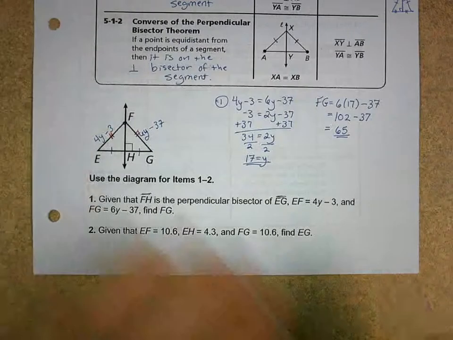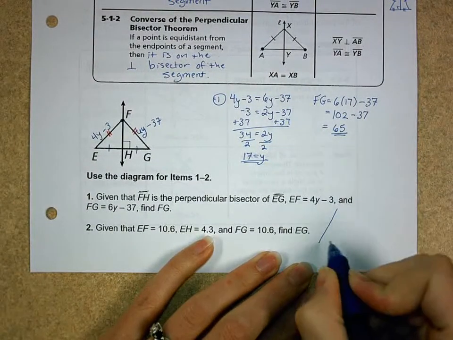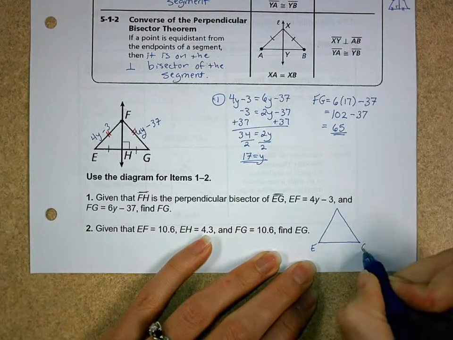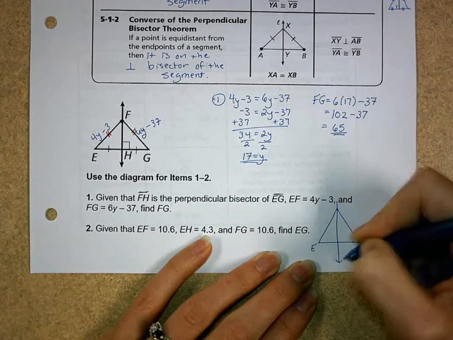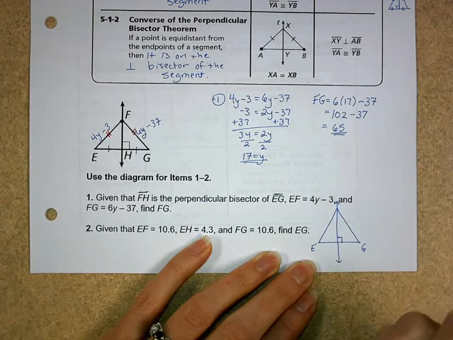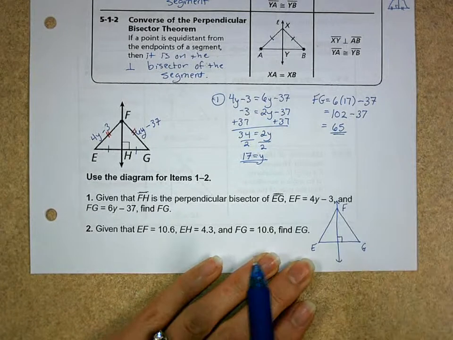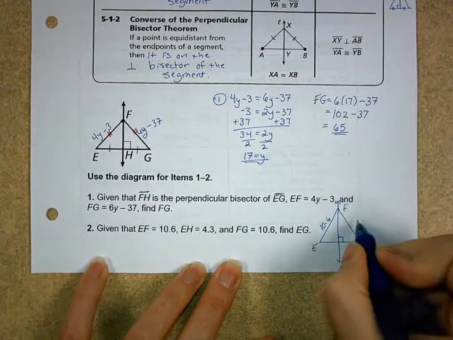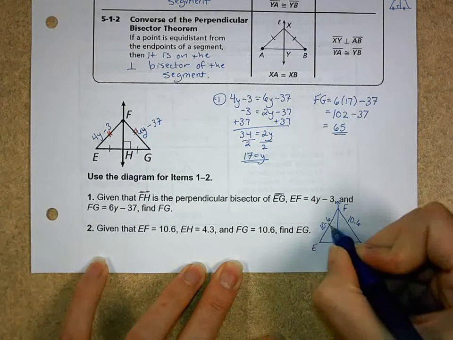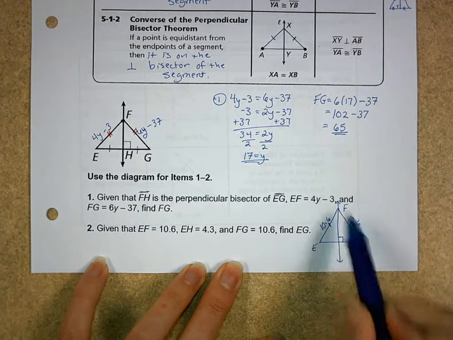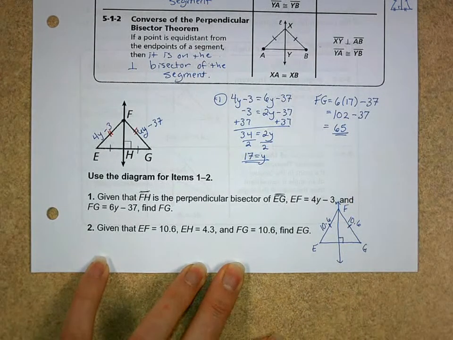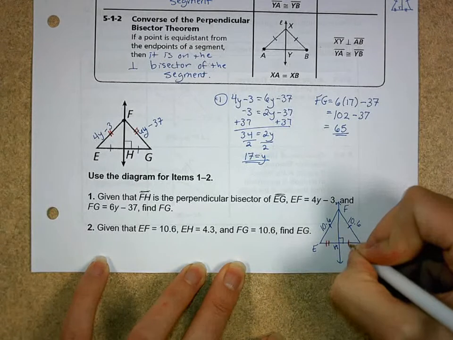Now using the same diagram, I'm going to redraw it here so we can see it a little bit better. Here's E, here's G. I'm going to go straight down. And we should have F right here. Now they tell you the following. The length of segment EF is 10.6. The length of segment FG is 10.6. That means these two segments are equal. That means F is the same distance away from E and G. Therefore, that means segment, oops, I forgot my H here. That means segment FH has to be the perpendicular bisector.